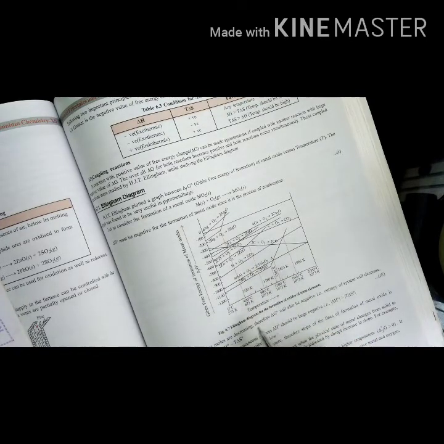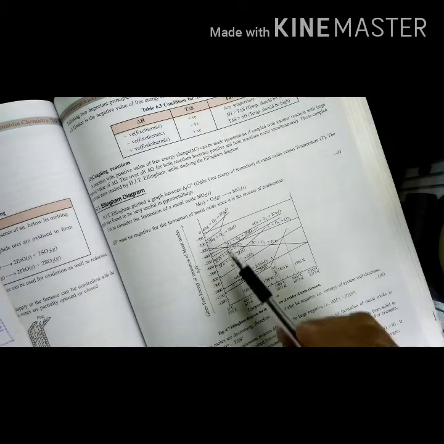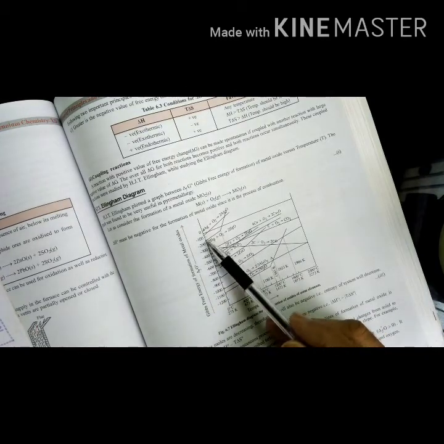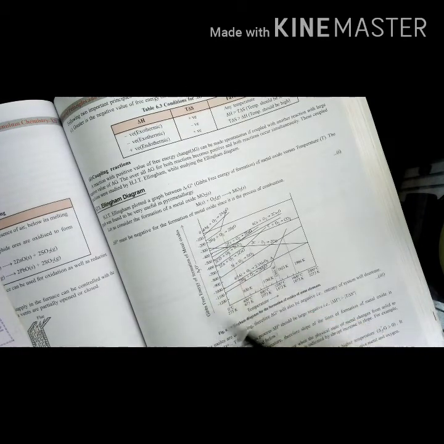The second point is, all the delta G naught changes follow a straight line unless the material melts or vaporizes. Let's see the oxidation of mercury and oxidation of magnesium.